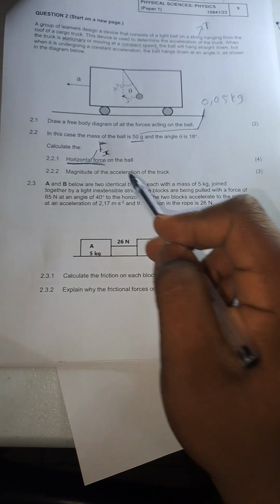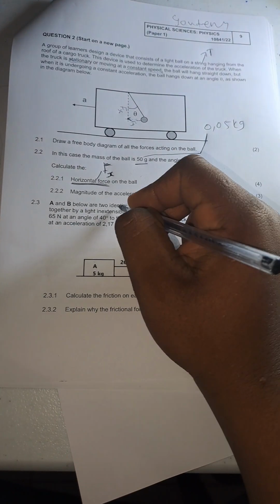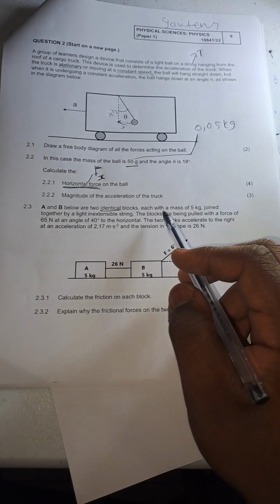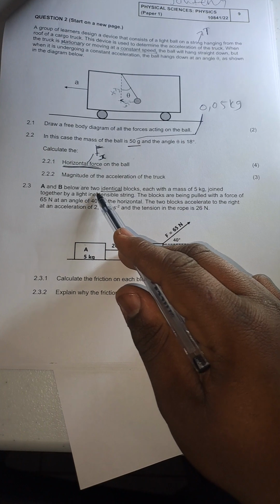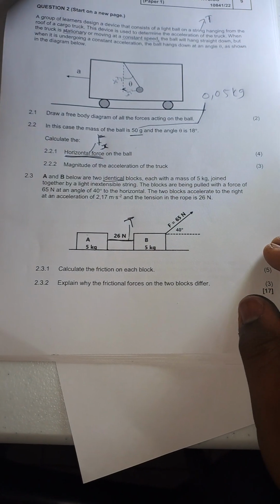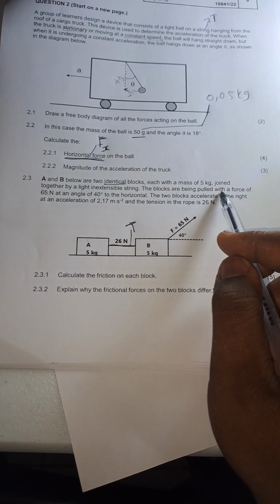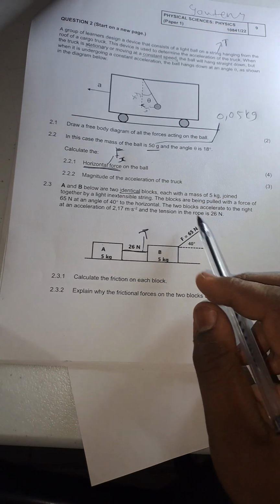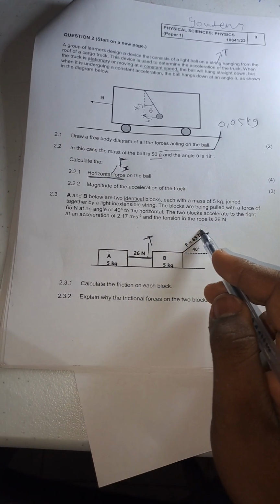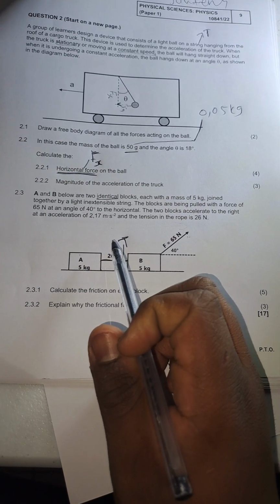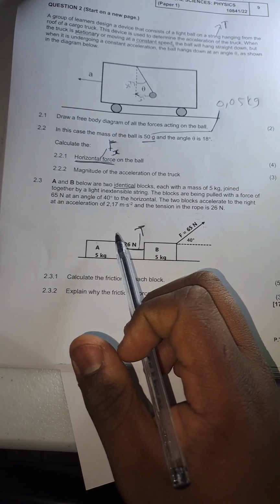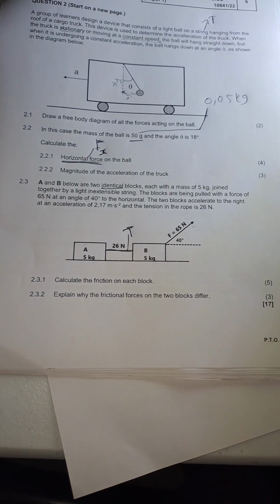2.3. A and B, these are the two identical blocks. When they say identical, it means they have the same mass. As you can see, I have 5 kg and 5 kg, each with a mass of 5 kg, joined together by a light inextensible string. The light inextensible string is my tension right there. The blocks are being pulled with a force of 65 newtons, which is at an angle to the horizontal. The two blocks accelerate to the right at an acceleration of 2.17 meters per second squared. You are given the acceleration there, so you can smile. And the tension there is 26 newtons. So we have our values there, right?